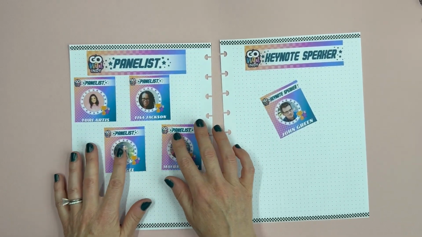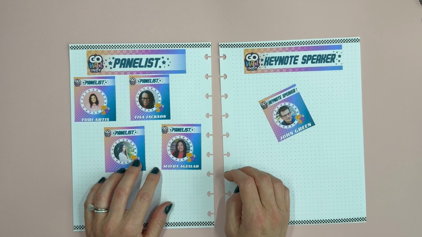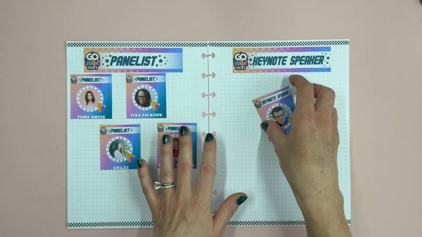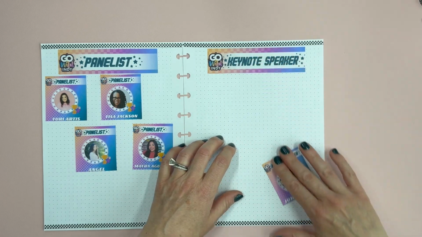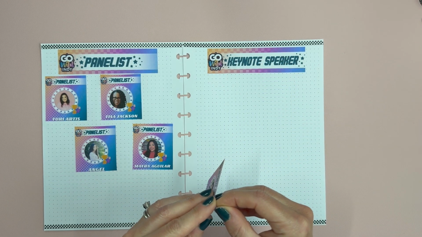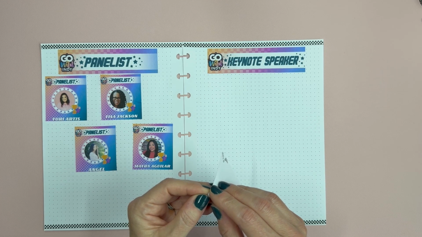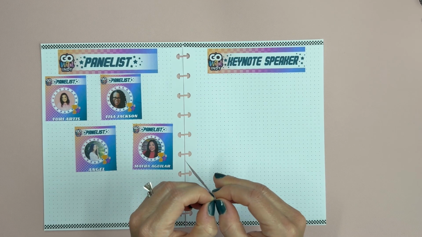These look kind of crooked, but I think it's mostly because I cut them crooked. I don't think I cut them super straight. So it's not perfect, but that's okay. I would say my planner is never perfect, and that's fine with me.